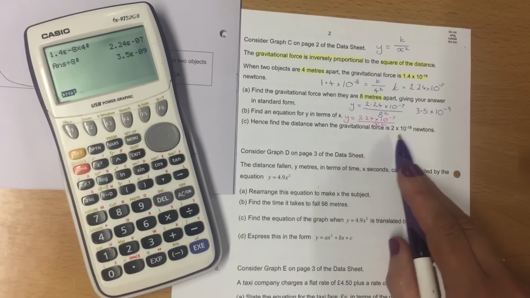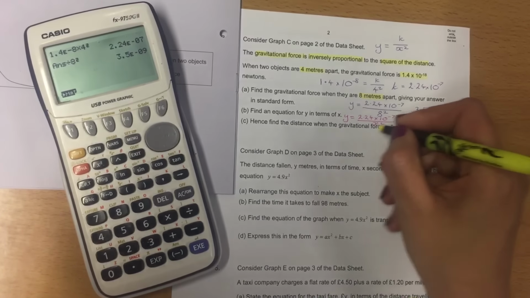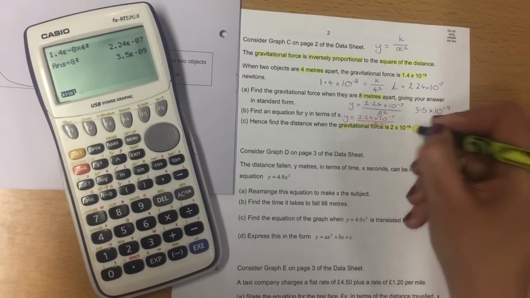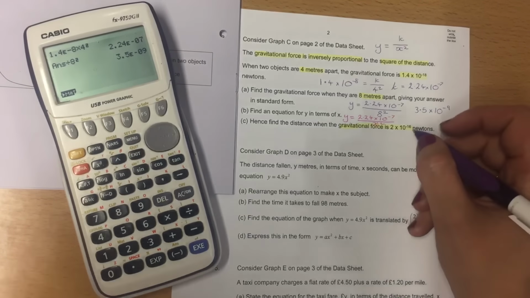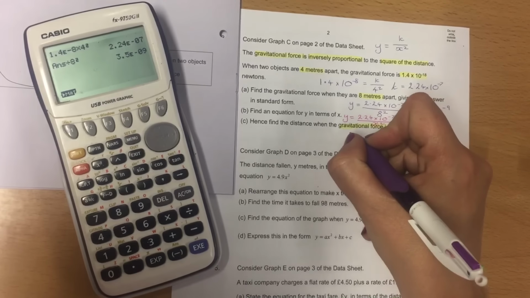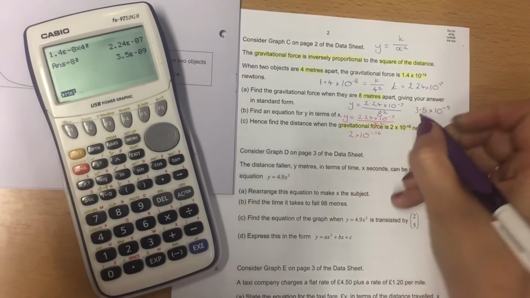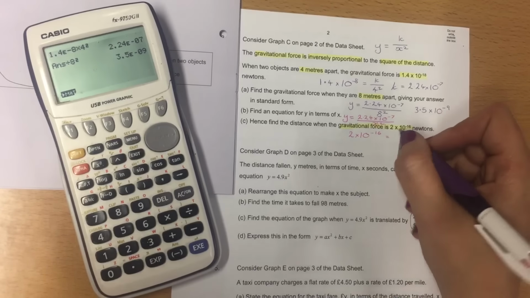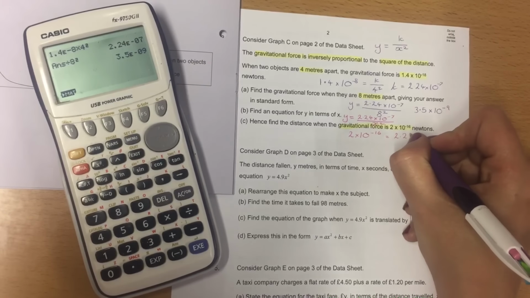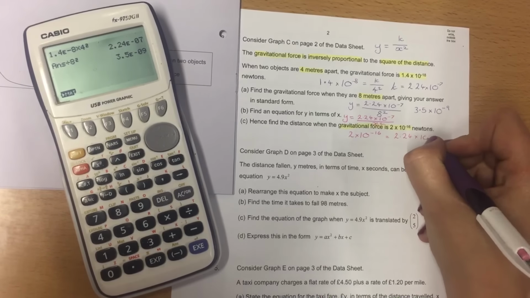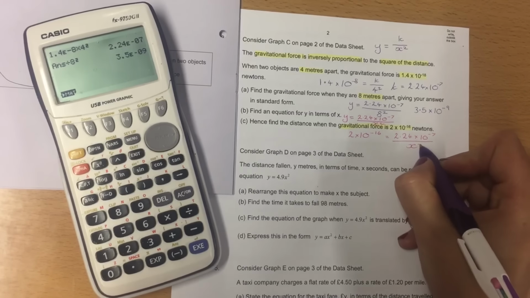Hence, find the distance when the gravitational force, so this is y, is this. So we've got a gravitational force that is 2 times 10 to the minus 16. We know that k is 2.24 times 10 to the minus 7, and we know that that's over x squared.